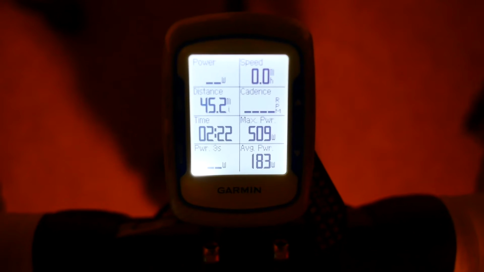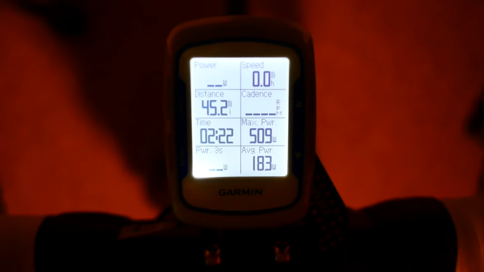Now, just below that is where I keep my distance. Very self-explanatory. It just lets me know how far I've been out on the ride, and I can't even think of anybody who wouldn't have that on their screen. Of course, you want to know how far you've been out riding throughout the day.